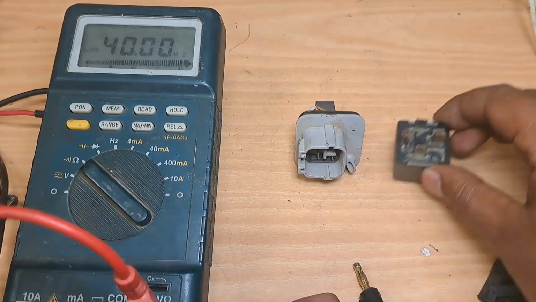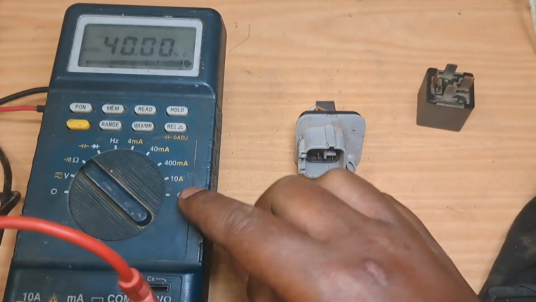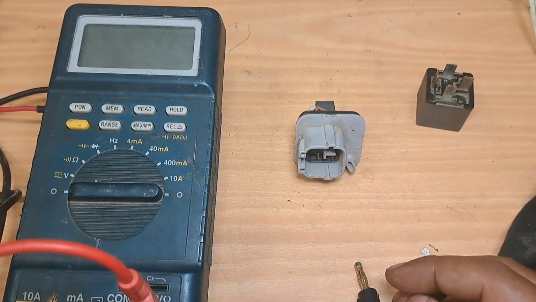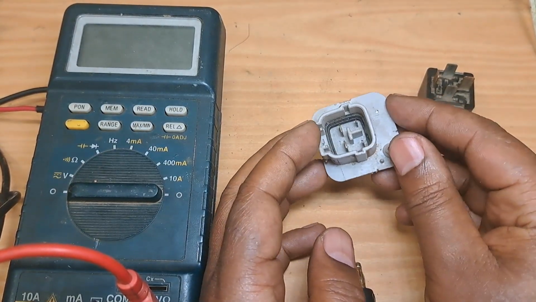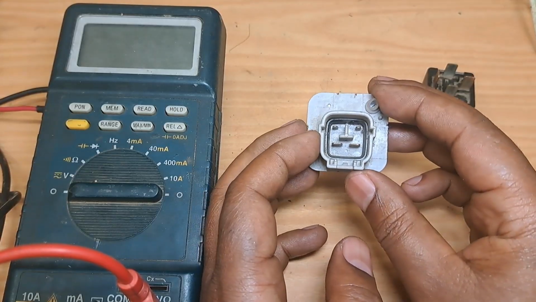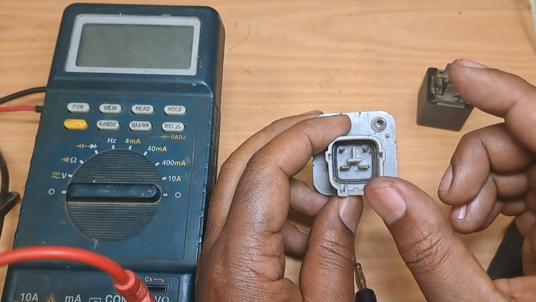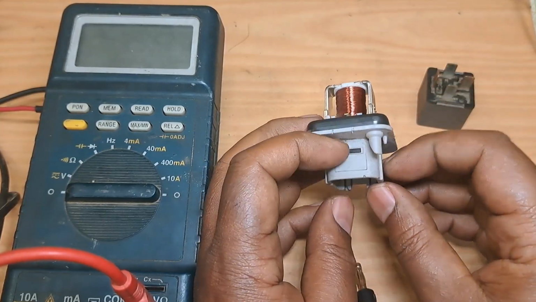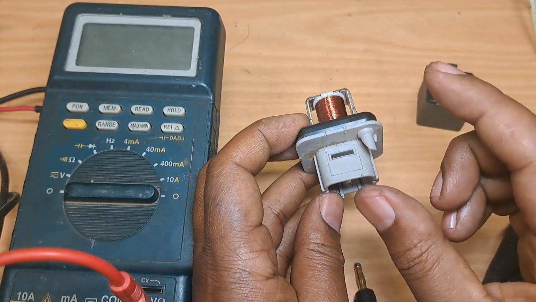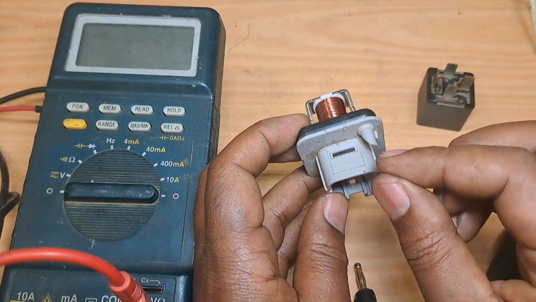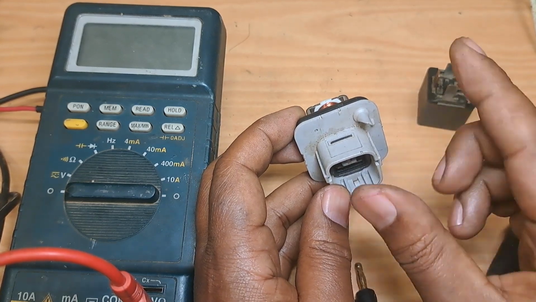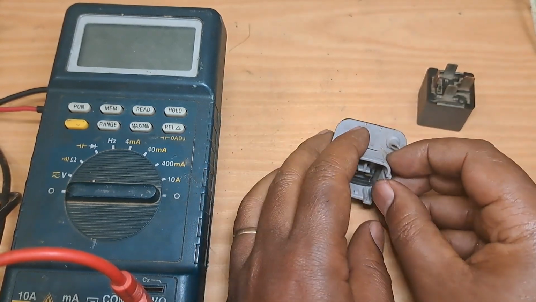So one method of checking a relay operation is by using a multimeter. The other method of checking a relay for operation is by using a power supply. You can use your car battery for this test. When you connect, you should be hearing clicking sound. When you energize the coil, you should hear a characteristic clicking sound, and when you disconnect, it should click back again. You can test like so.